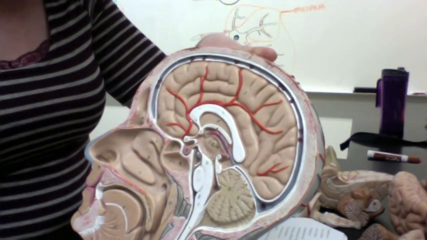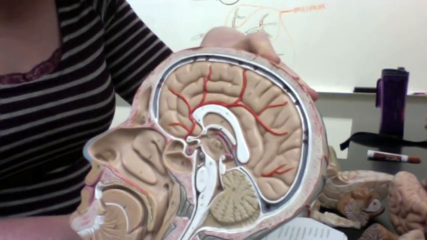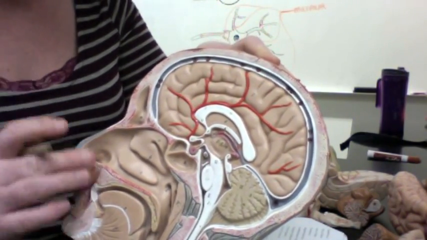But that is it for the brain stuff. You can see that there's all these spaces, but we're going to talk about that when we talk about the spinal cord.